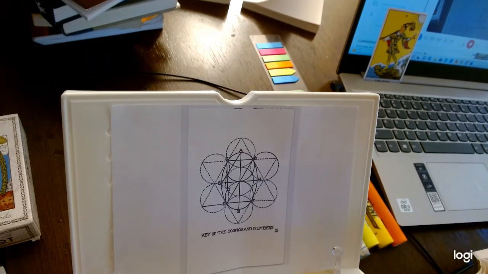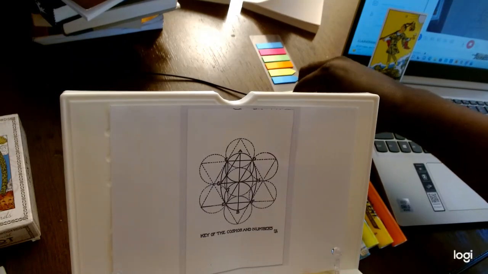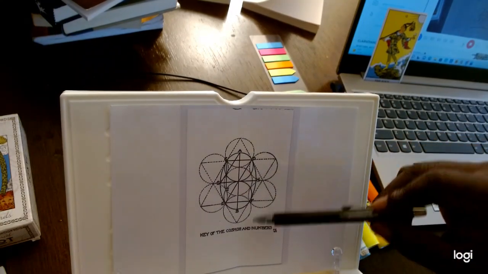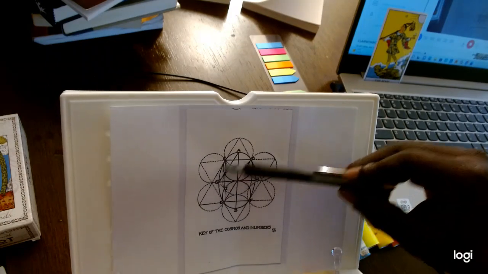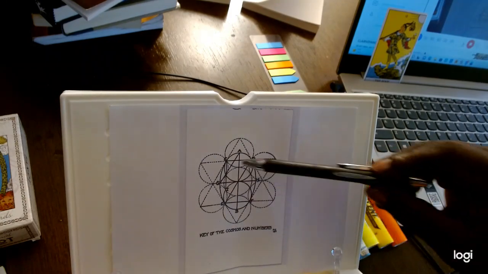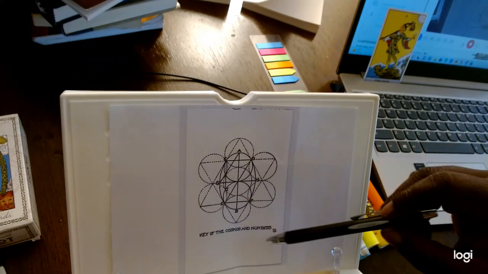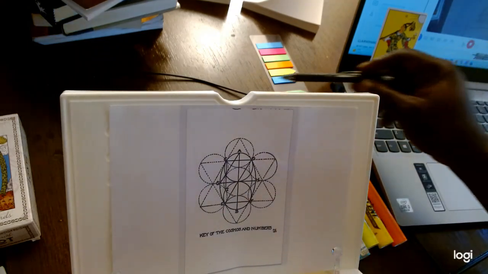In the diagram, the number 1 is the vertical line from A to B. Let me get my pen. So from A to B, we see 1. Already I see the number 4, and the number 7, and 8, of course, and we'll get to it.